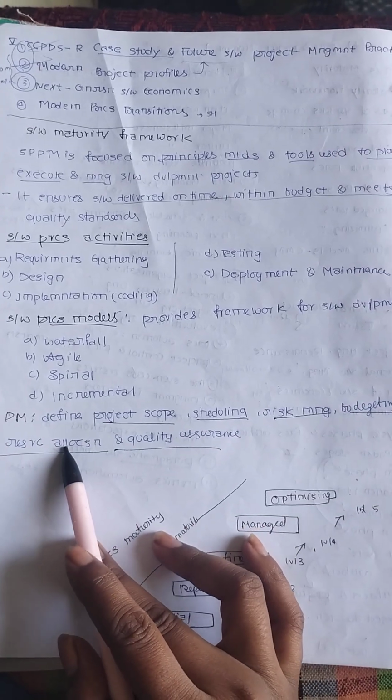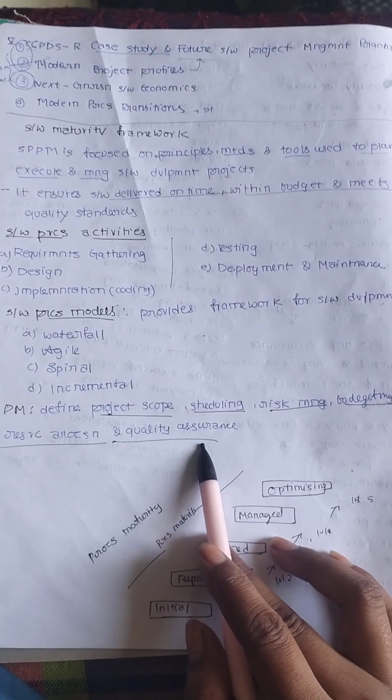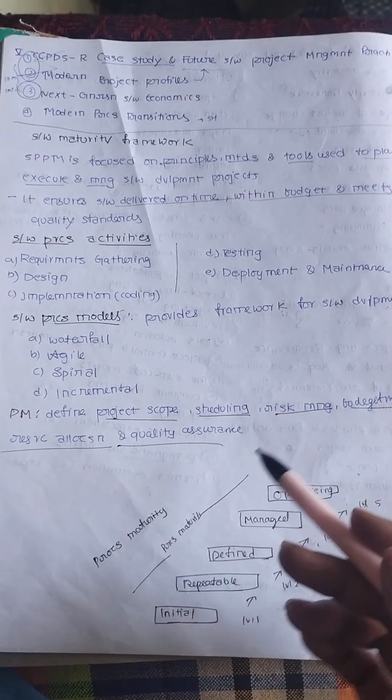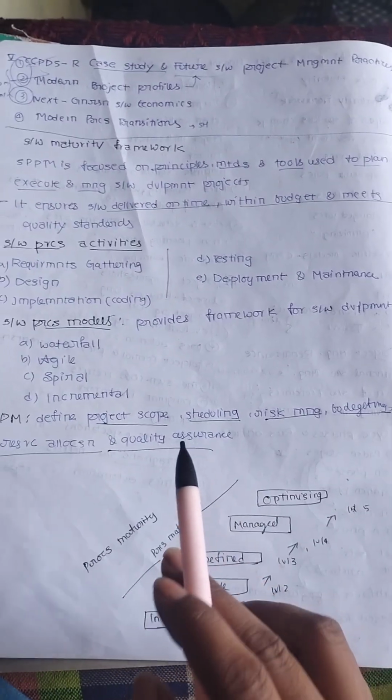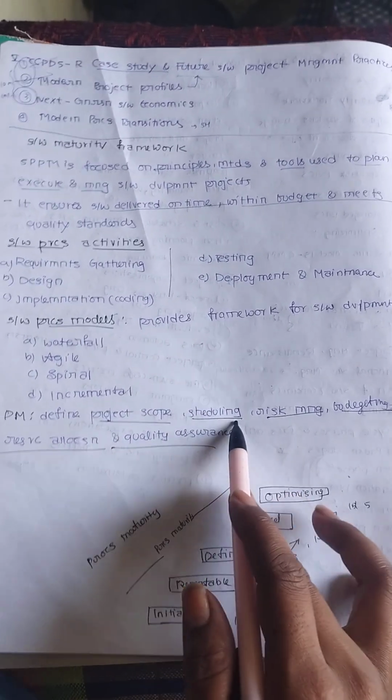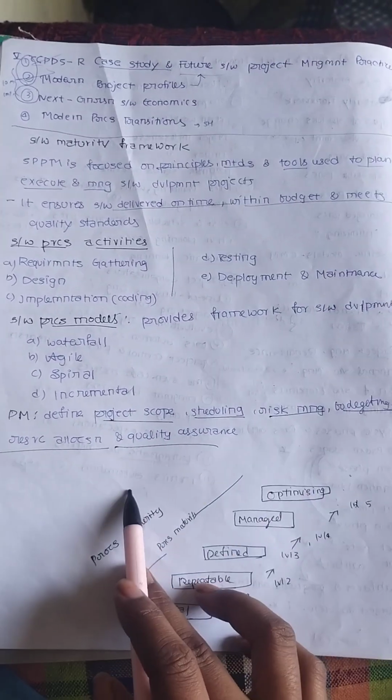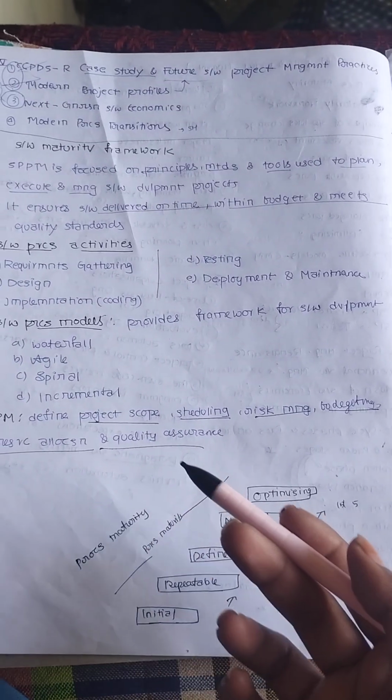What is project management? Project management defines project scope, scheduling, risk management, budgeting, resource allocation, and quality assurance.